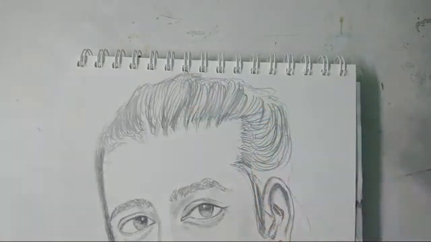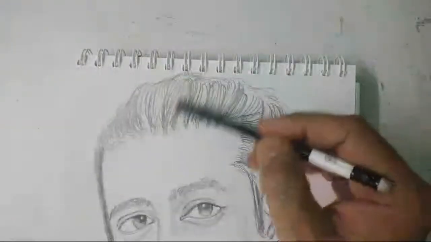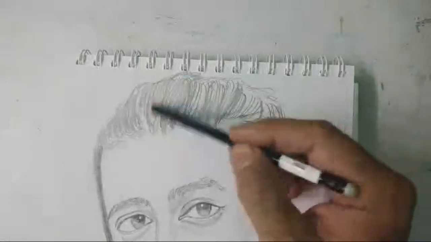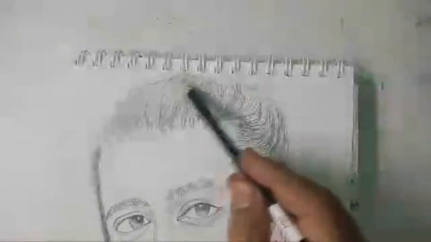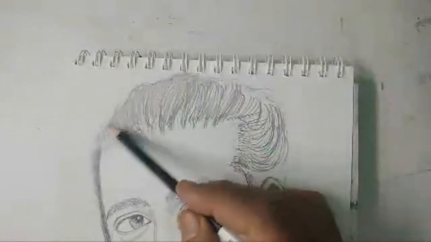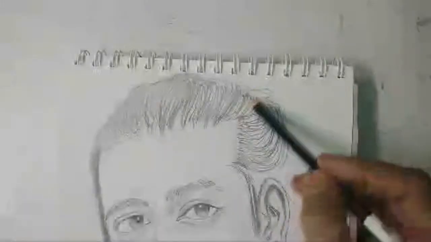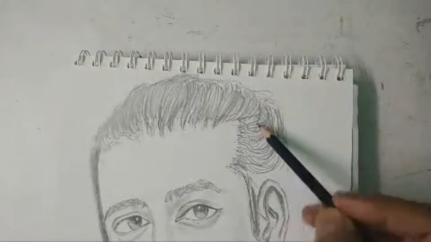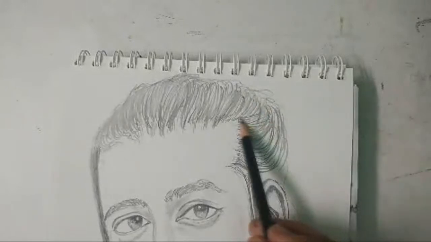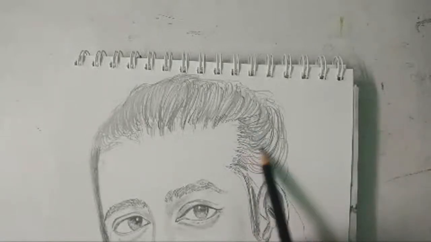When I do this light, the hair will get a texture. There is not much shine because the hair is thick. Now the hair I have done, I am giving shading to the hair to fill the gaps which are there.